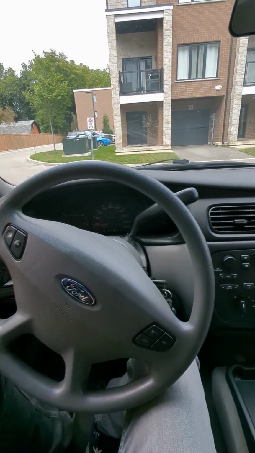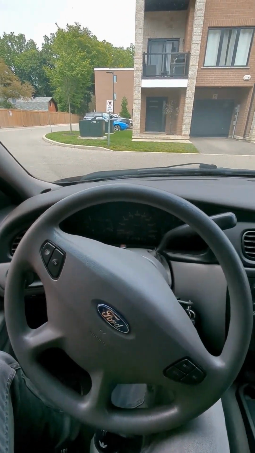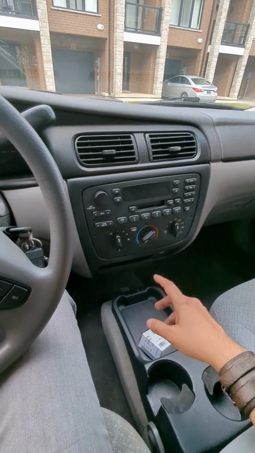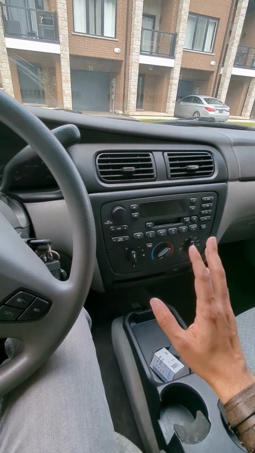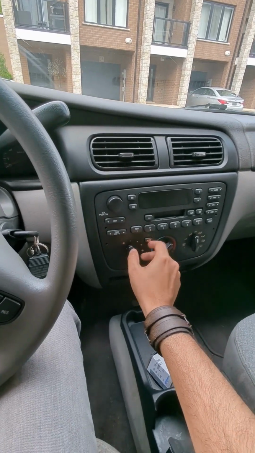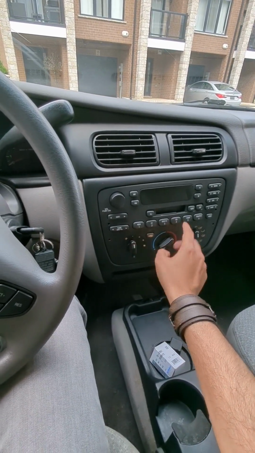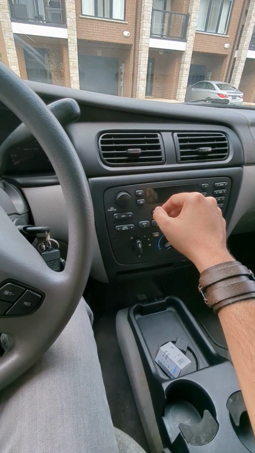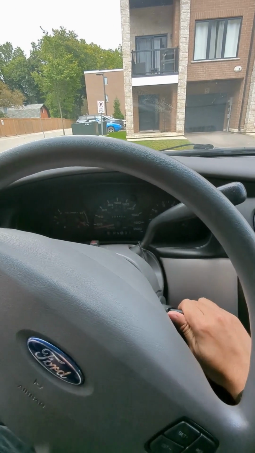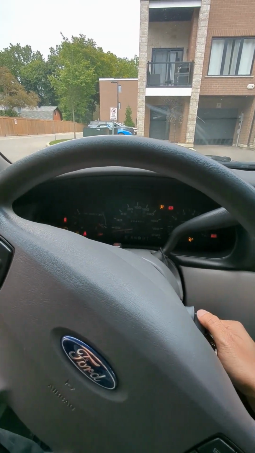Today I'm sitting in a 2002 Ford Taurus, which is actually my first project car. And the issue with this car is that the AC blower does not work. So if I were to turn on the AC and adjust any of the blower settings, it does not blow any air. So in this video I'm going to show you how to replace your AC blower motor.